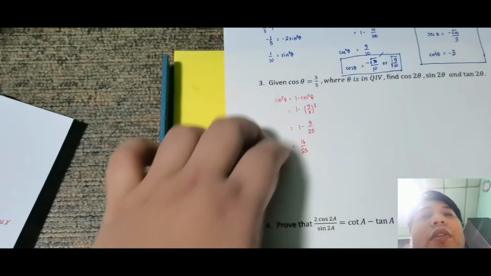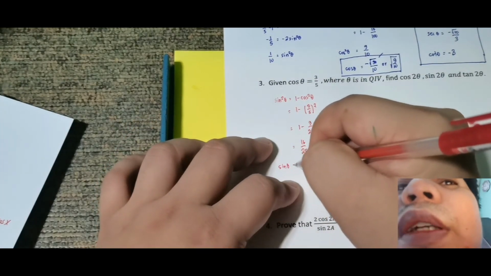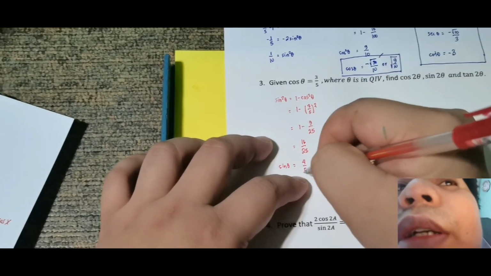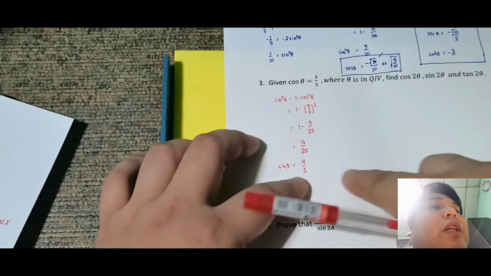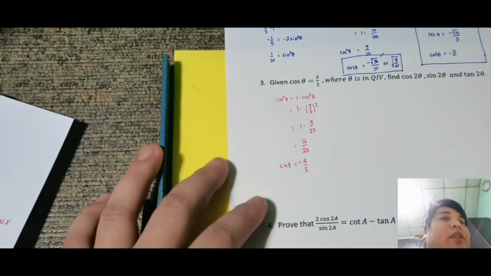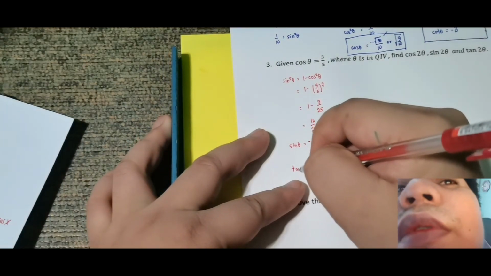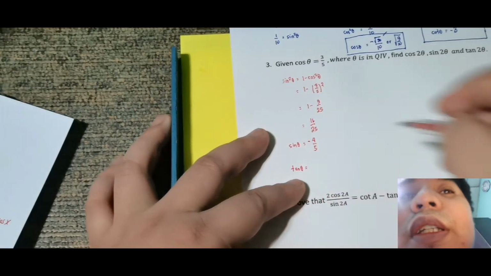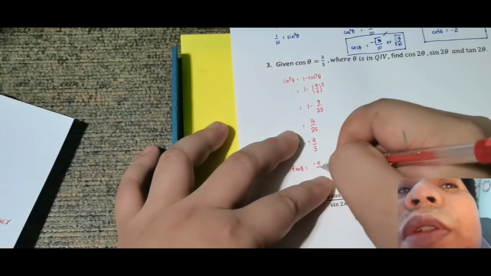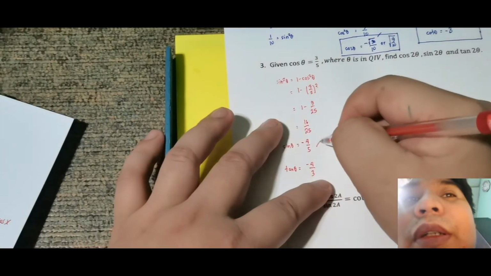So since may square doon, so therefore sine theta is just equal sa square root nito, which is 4 over 5. Ngayon, since nasa quadrant 4 siya, si sine doon is negative. Okay, so tandaan yan. So meron na akong value ng sine, then tangent theta is just equivalent sa negative 4 over 3. Okay, so may value na tayong dalawa.